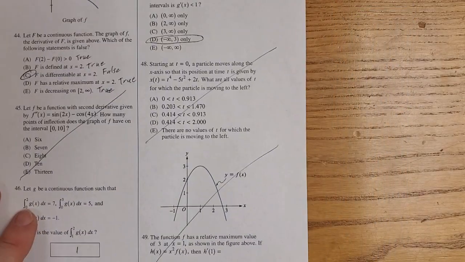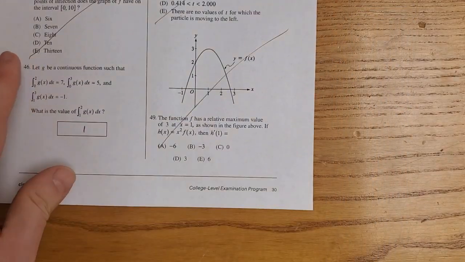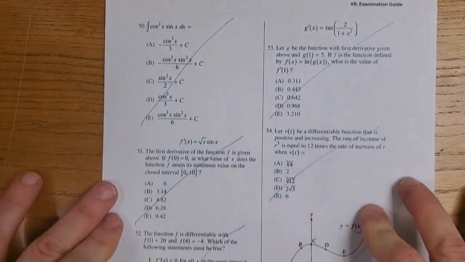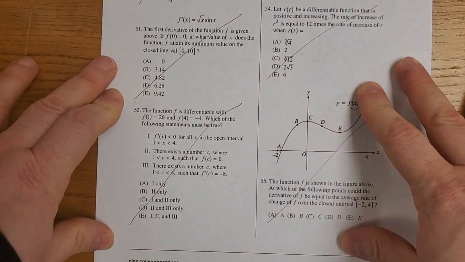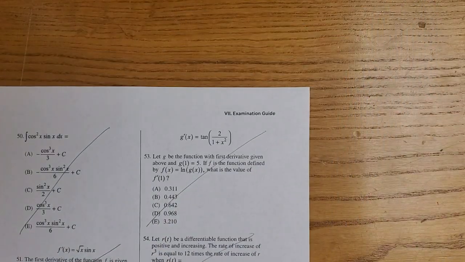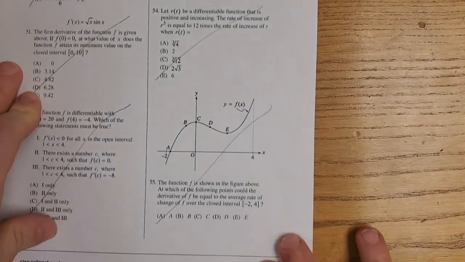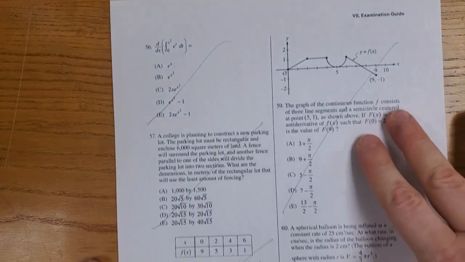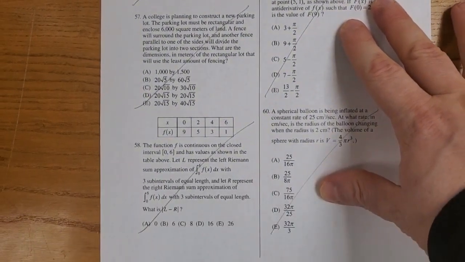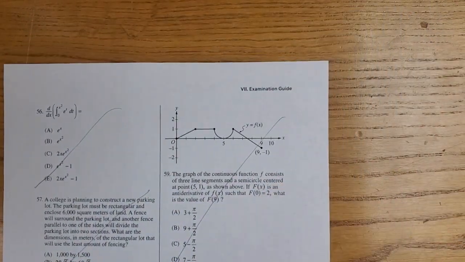And then, 48 we've done before, 49 we've done before. And I think we have a few more pages. 50 we've seen before, 51, 52, 53, 54, 55, all seen before. 56, 57, 58, 59.